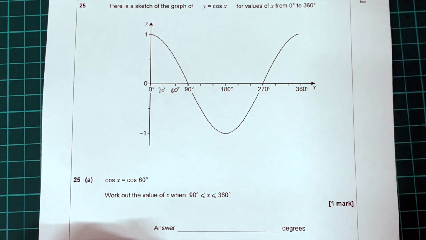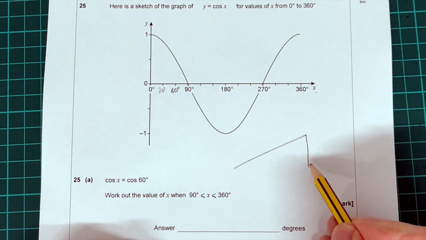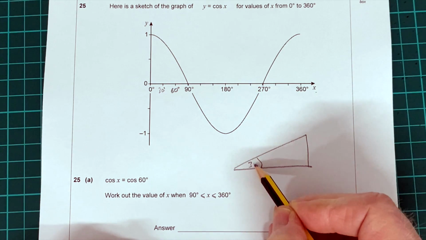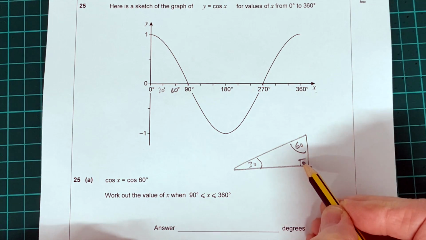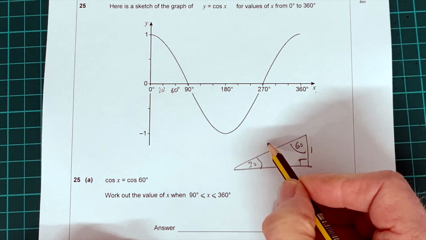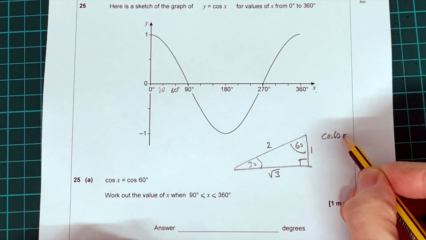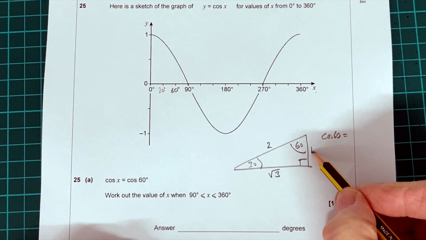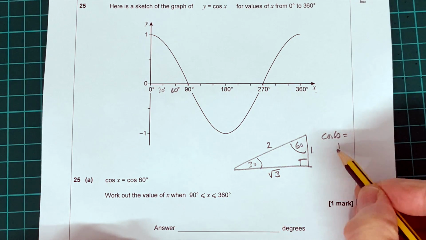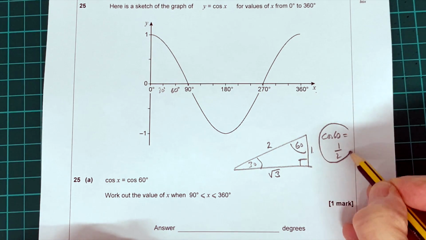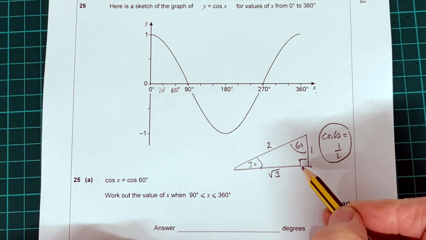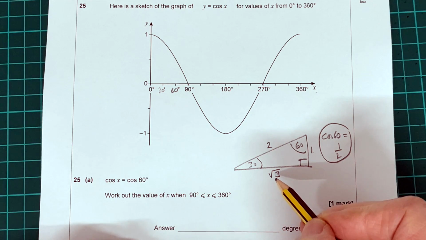And you will remember, I'm sure, from the 30, 60, 90 triangle, that is 1, 2, root 3, and cos 60 will be equal to adjacent over hypotenuse, which is, of course, a half. Cos 60 is a half, and we can find that from the 30, 60, 90, 1, 2, root 3 triangle.